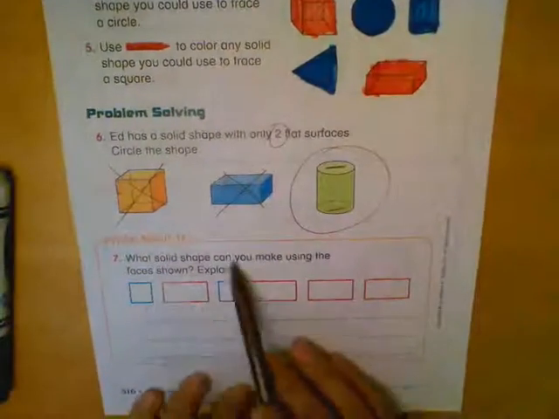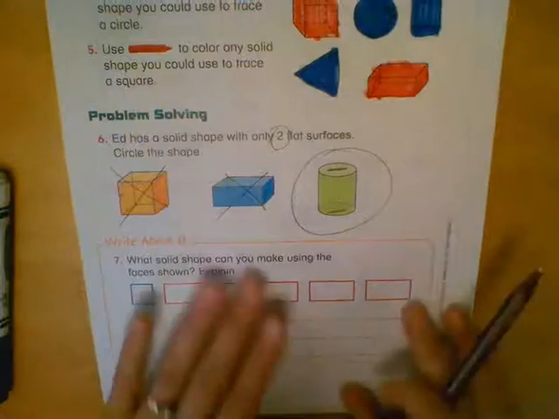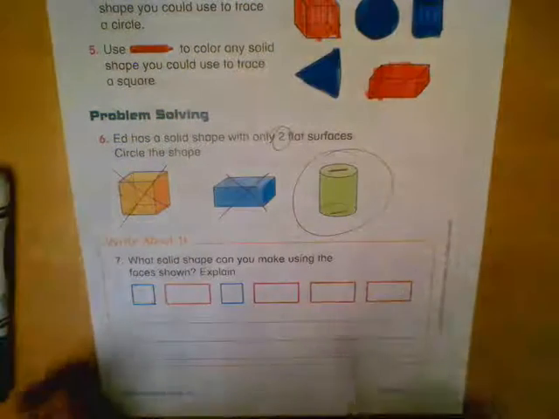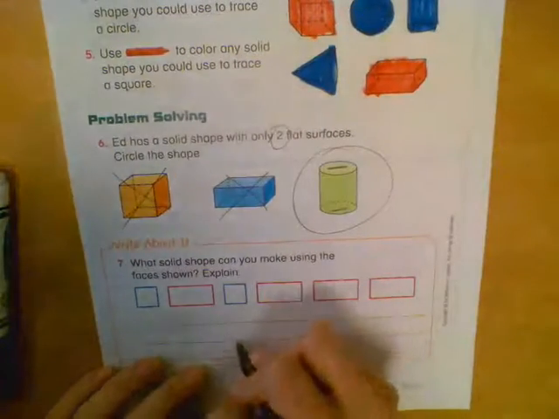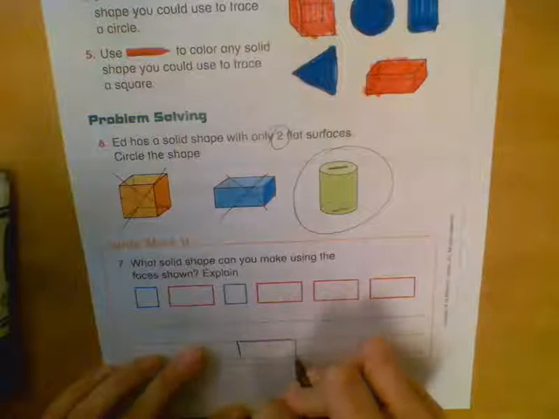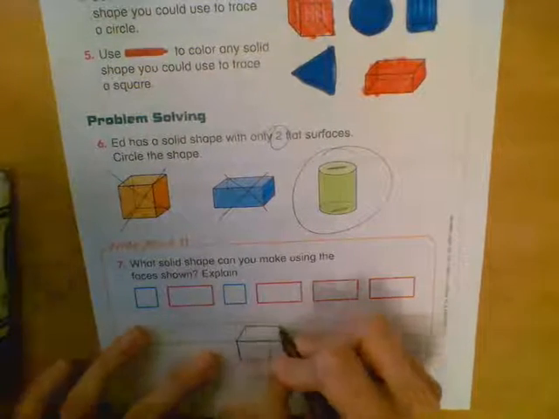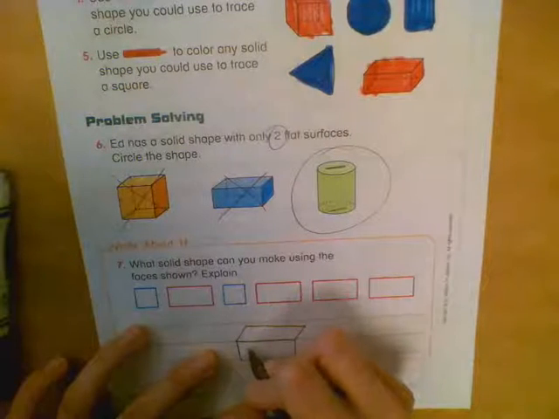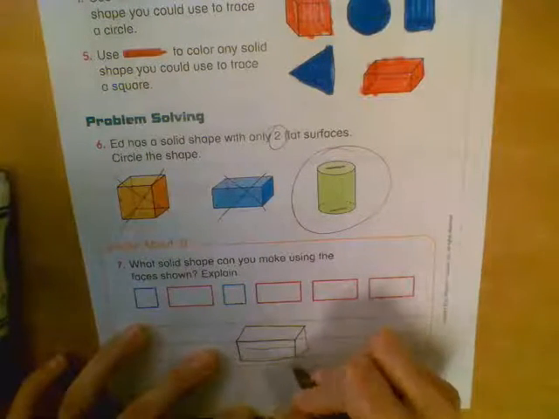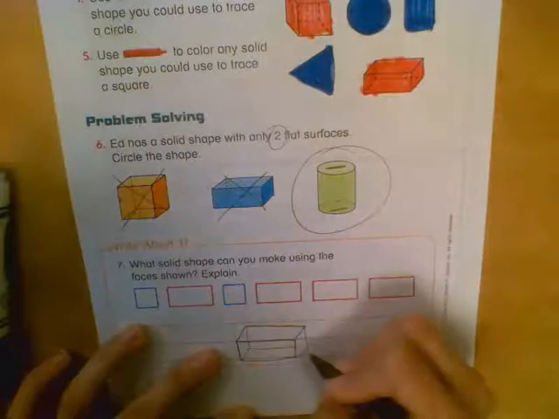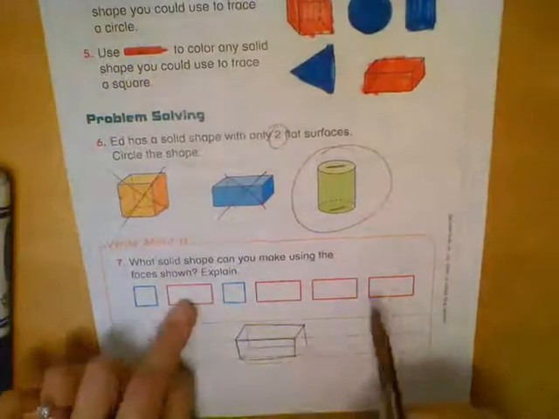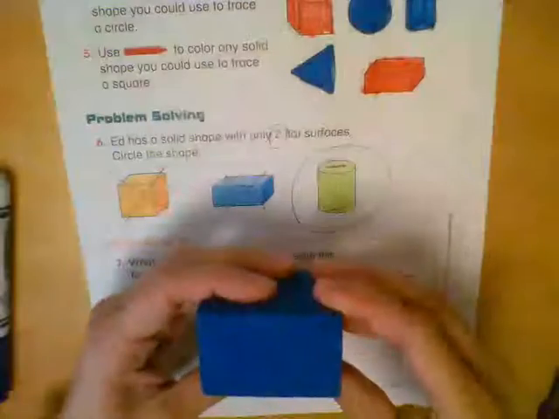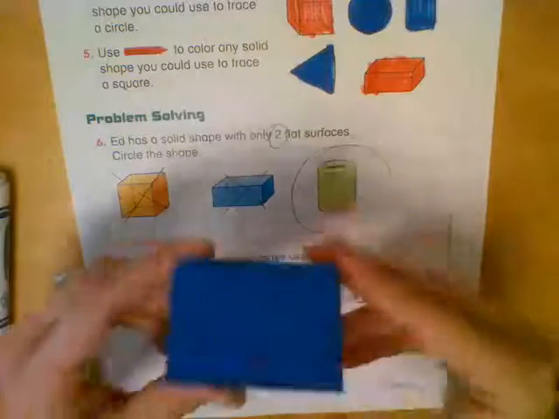So now, what solid shape can you make using the faces shown? So if we were to put these together like a puzzle, they want to know what shape it could make. Well, if we took our four rectangles and put them together like this, one rectangle, and then if we put another one here, and then another one down there, like that. Okay, there we go. Perfect. I'm trying my best here, guys. 4 rectangles with 2 squares on the end would give us a rectangular prism.